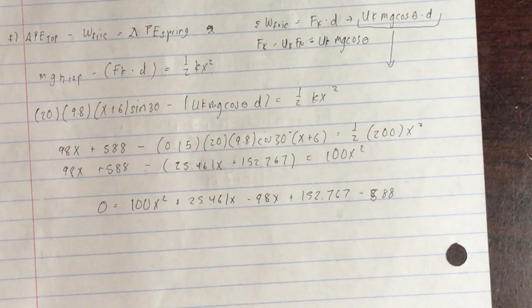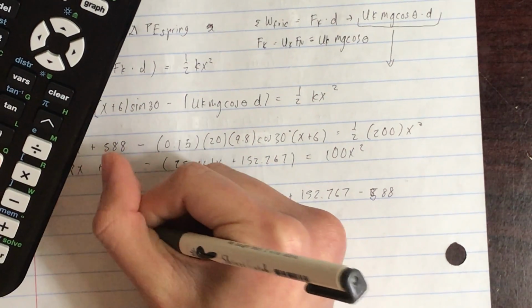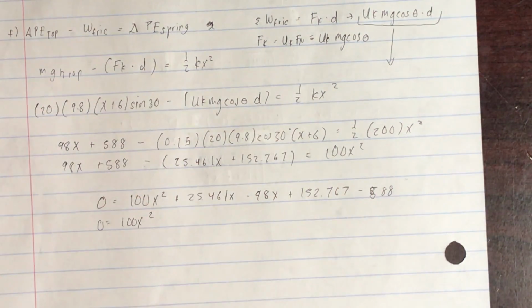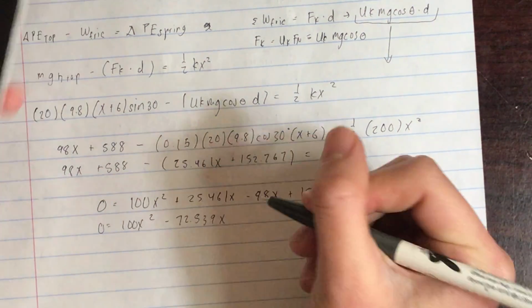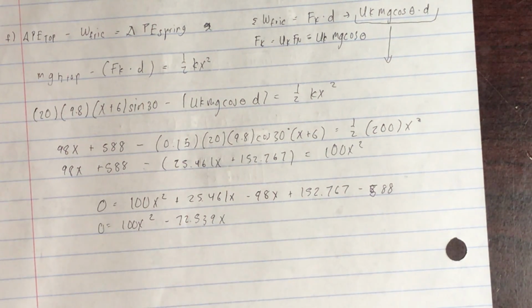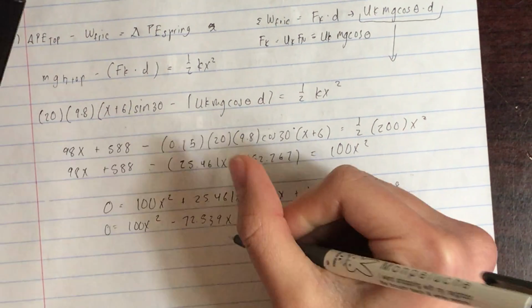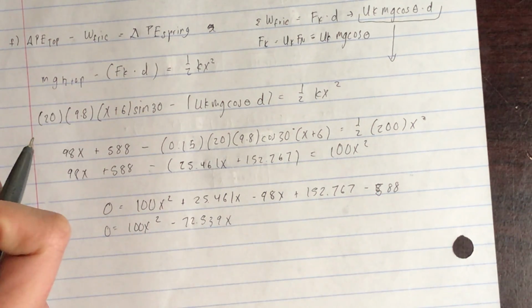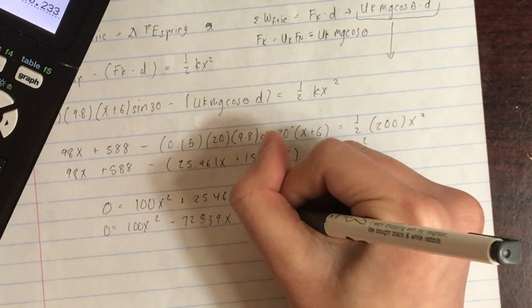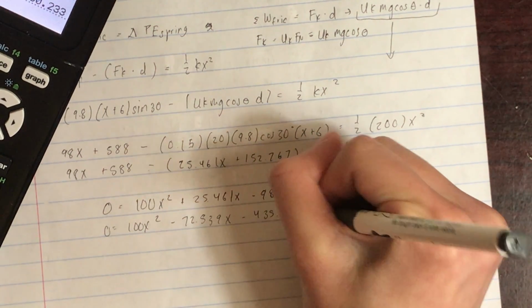And simplify the terms down. 0 equals 100 x squared. 25.461x minus 98x would be minus 72.539x, and 152.767 minus 588 is minus 435.233.